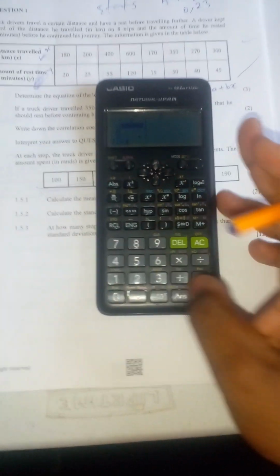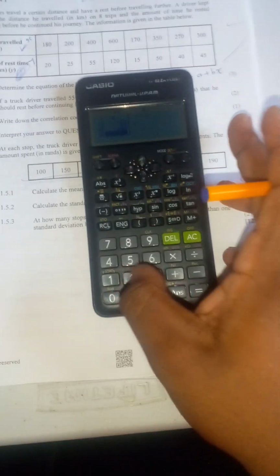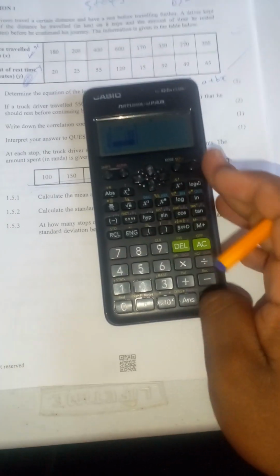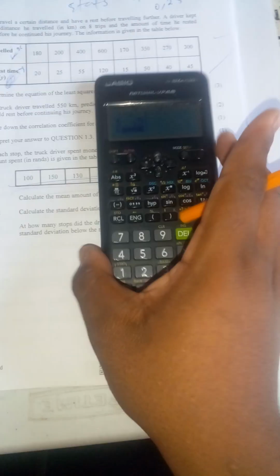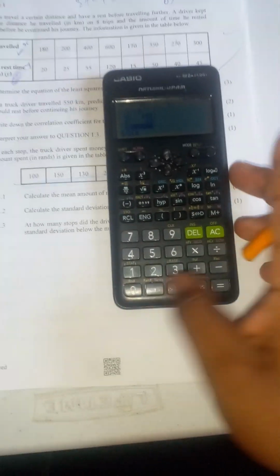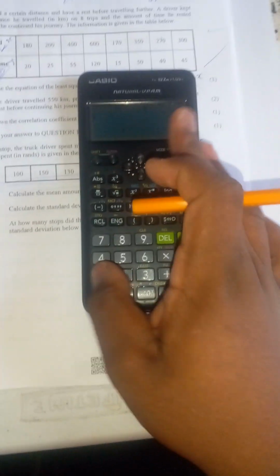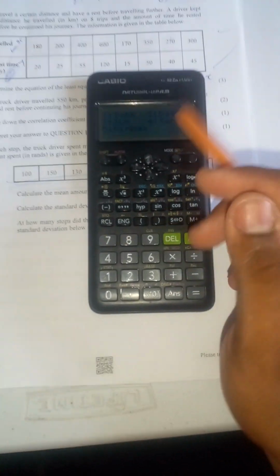It is 100 equals, 150 equals, 130 equals, 200 equals, 50 equals, 180 equals, 200 equals, 190 equals. Then you press shift 1, and now in this one, you are going to see what?